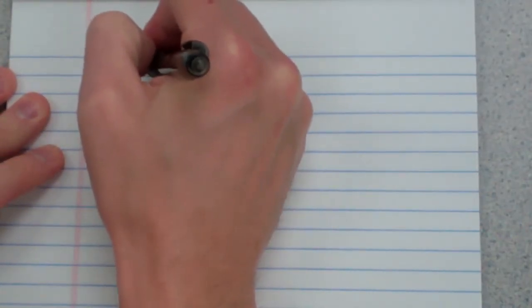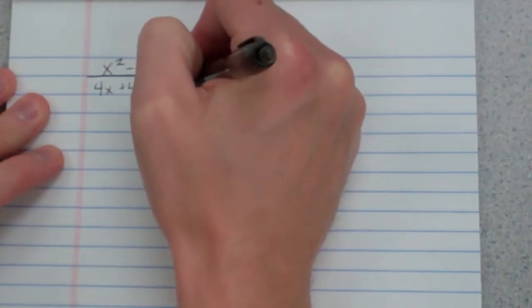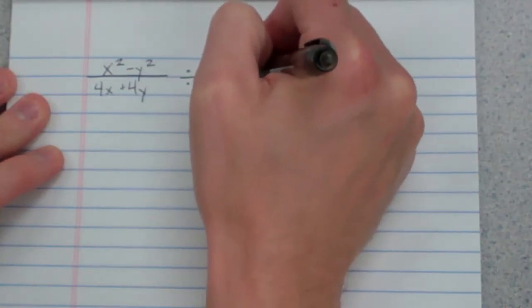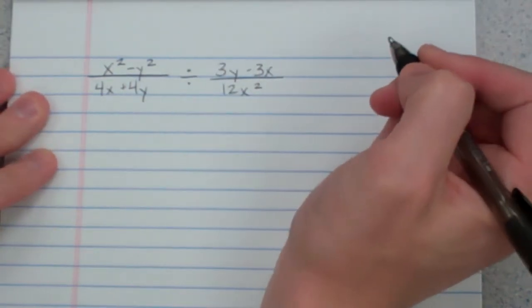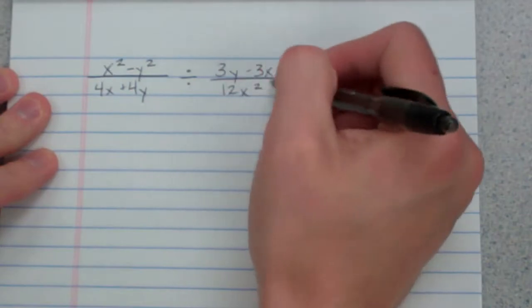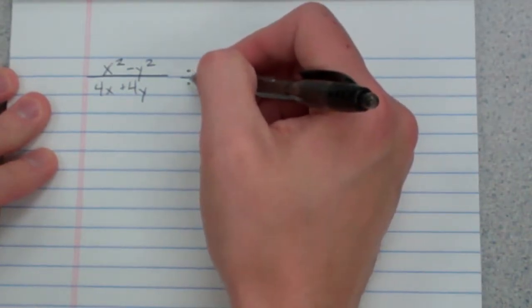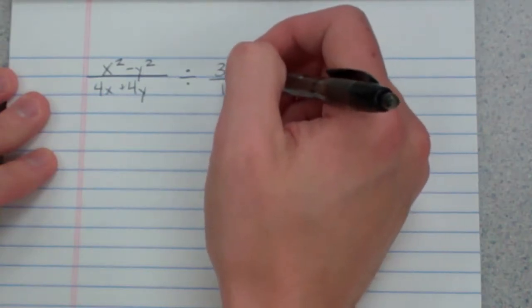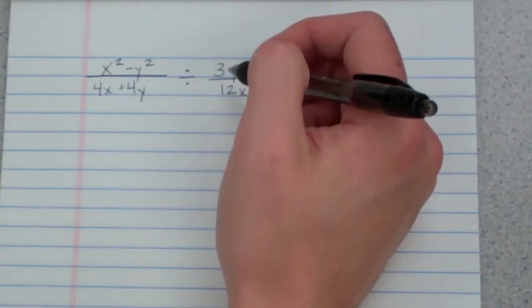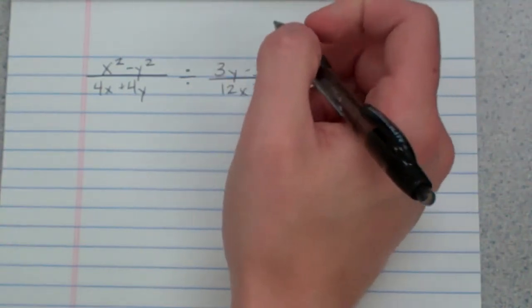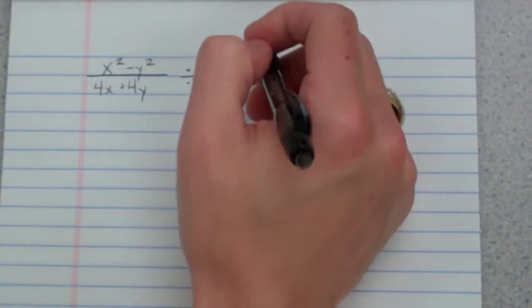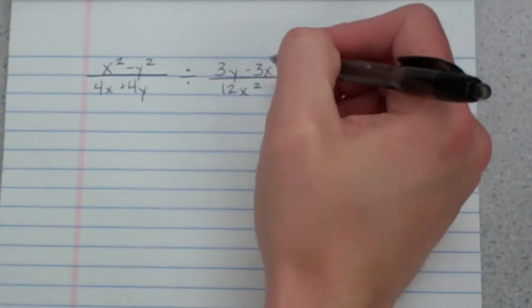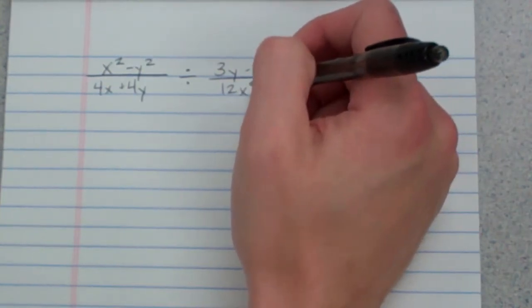X squared minus y squared over 4x plus 4y, divided by 3y minus 3x over 12x squared. Now, I notice this is a rational expression and a rational expression, and they are divided by one another. So remember my rule whenever I'm dividing fractions, just like Mom taught us: don't know why, flip the second and multiply. But we do know why, because technically we are multiplying by the reciprocal. But I digress. That's how it was taught, so we'll just go with it.